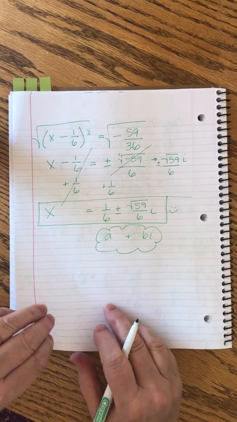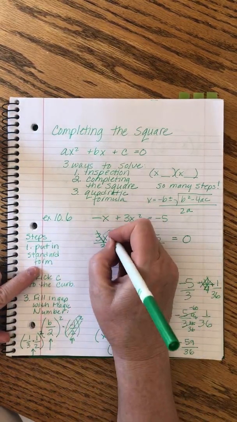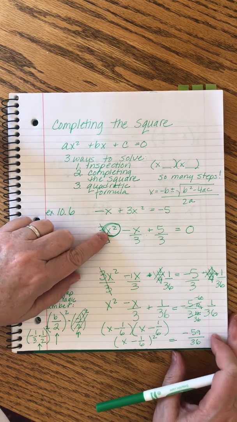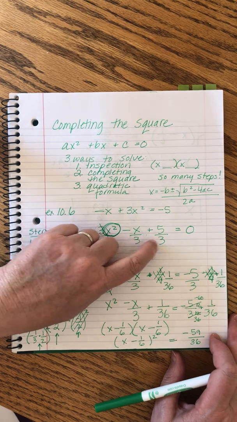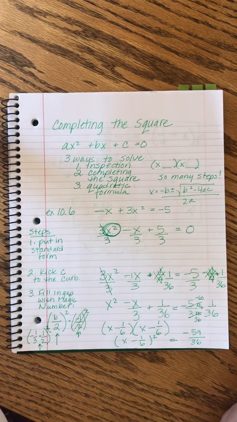And I hope I didn't confuse you too much back here. When you're putting it in standard form, make sure you have a 1 coefficient in front of your x squared terms. Divide away whatever you need to get that by itself. That's what I forgot to do. Okay, yay, lesson 10 is done.